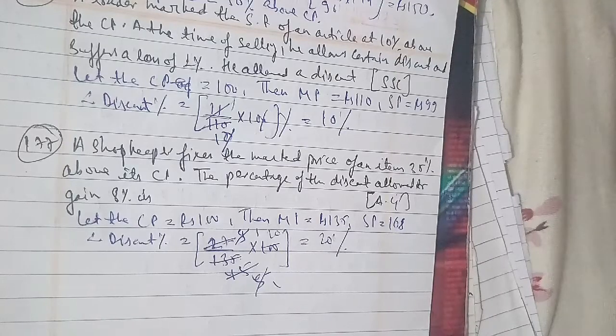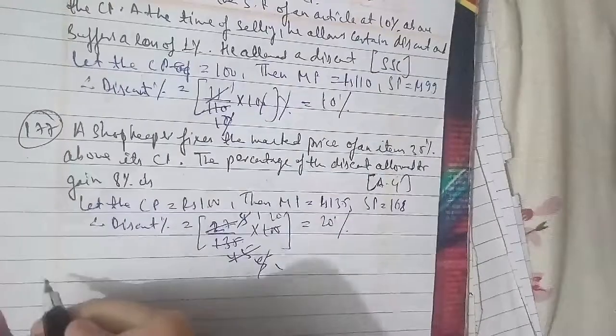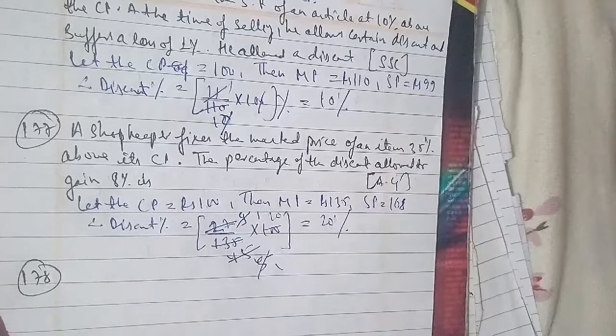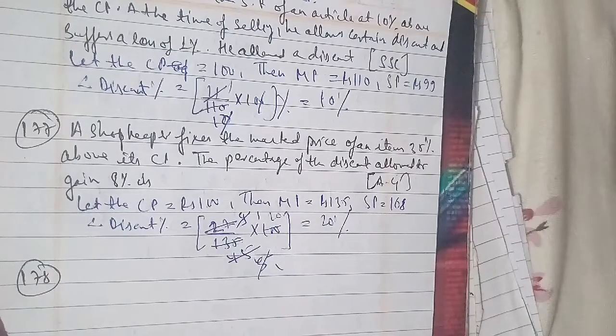A trader marked his goods at 20% above the cost price.